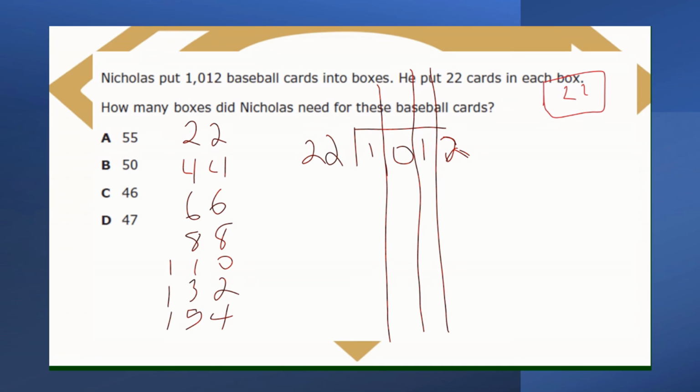And now we can start. Does 22 go into 1? Nope. Can 22 go into 10? Nope. It's still bigger. Remember, we can only go in exactly or close enough. Can 22 go into 101? The answer is yes.